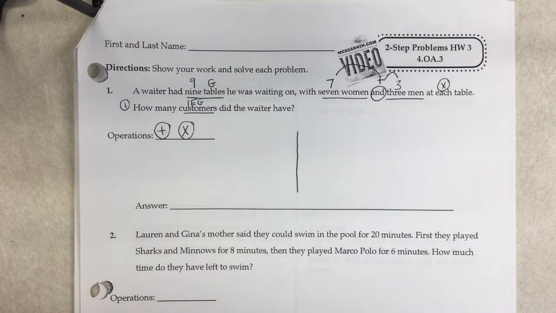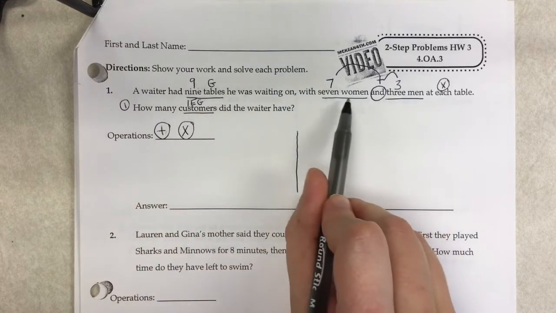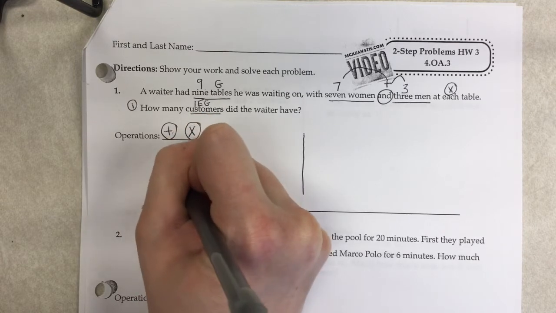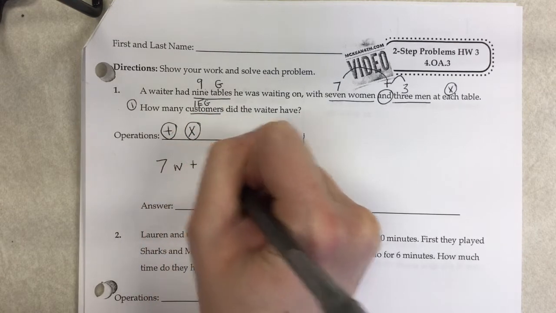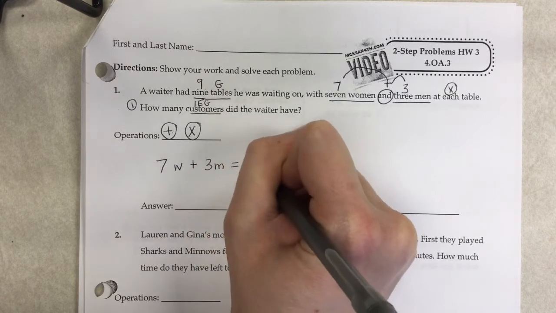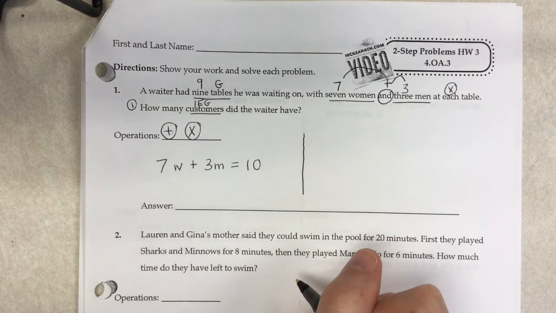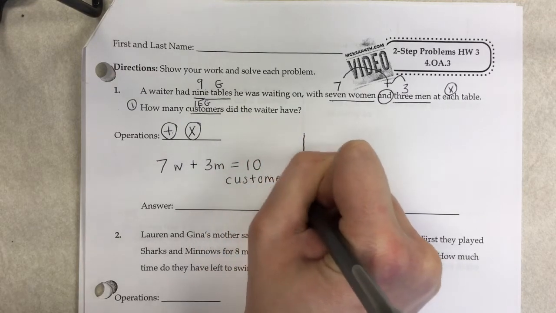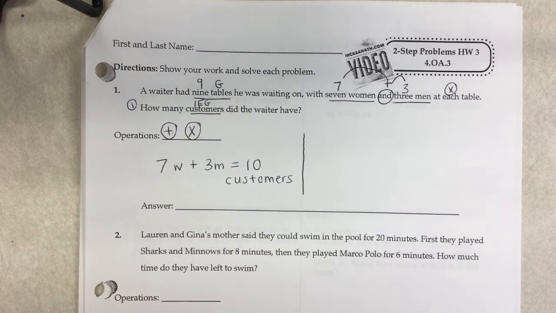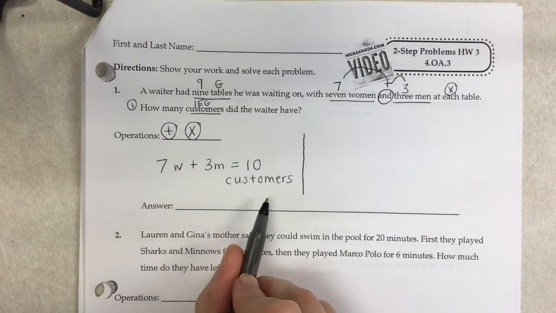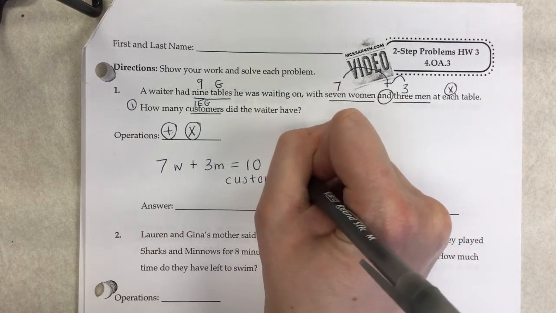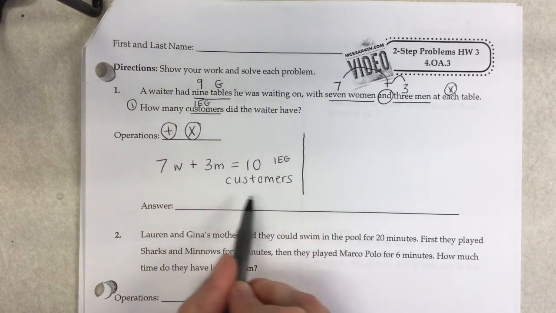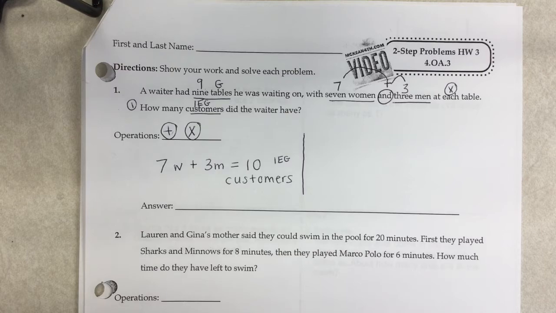So I don't know how many I have in each group. I'm going to figure that out by adding my 7 and my 3. So there are 7 women plus 3 men equals 10, and the women and men together are my customers. So I'm going to call this 10 customers. That's not my final answer. That's just how many customers are at each table. So I'm going to label this in each group. Just like up here, I underline customers, I put in each group. That matches here with my customers and in each group.